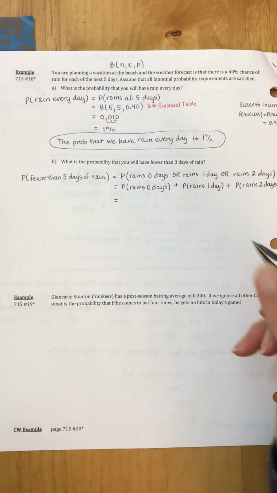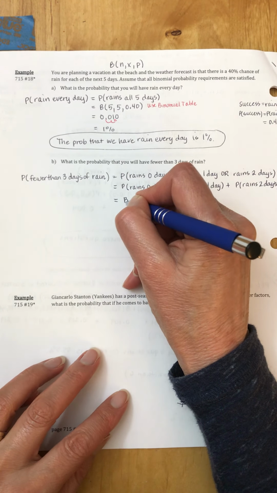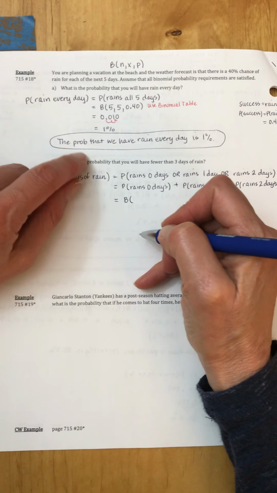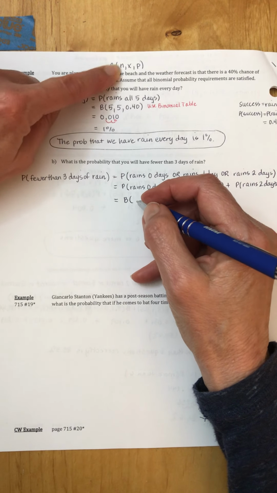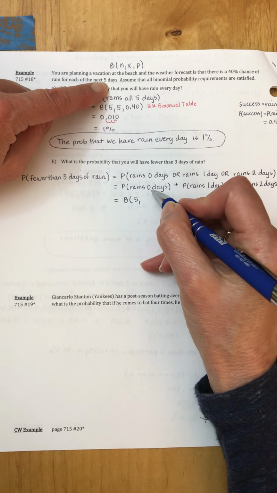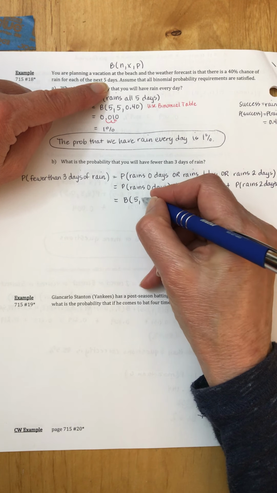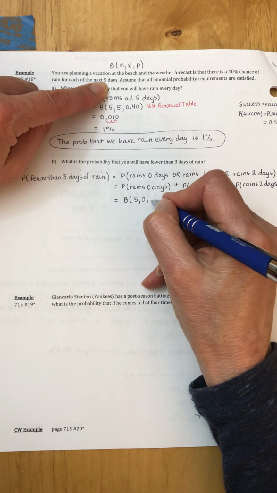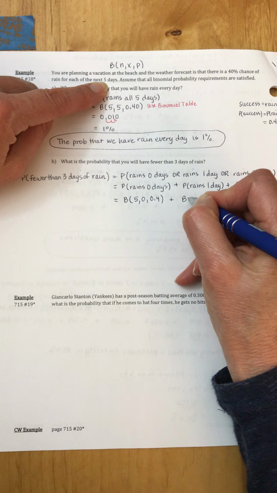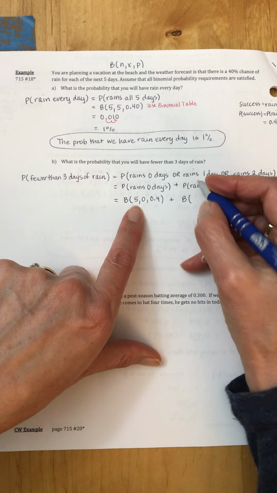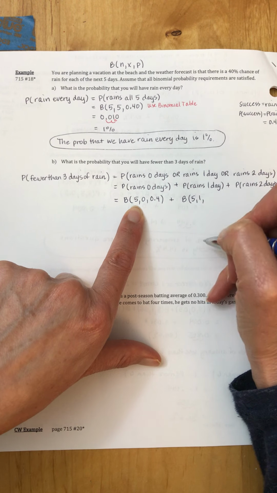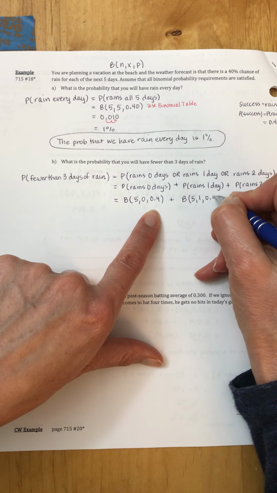All right, now because it's binomial, we're going to convert each one of these into a binomial probability. So how many times are we performing this experiment? Well, 5 days, so 5. How many days do we have success? 0 here, and the probability of it raining is 0.4. So here again, binomial probability, still talking about 5 total days, but it's going to rain 1 this time, so we put a 1 in there, and then we put our probability in.